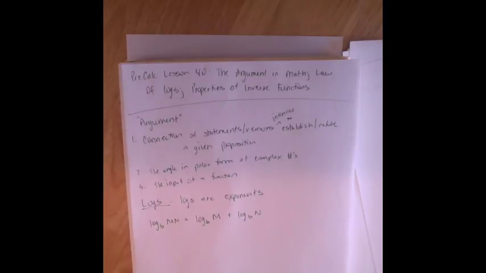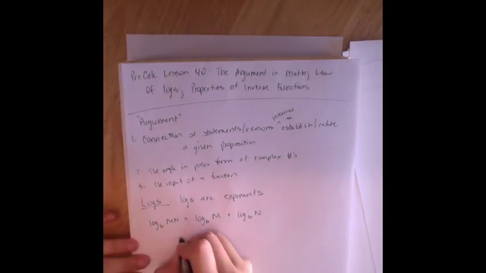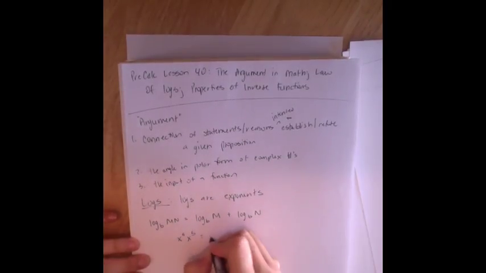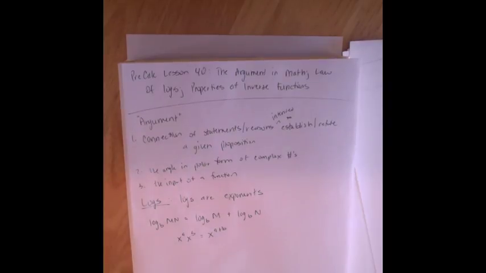And we know this relates to exponents. If we have x to the a times x to the b, we write this as x to the a plus b. That is where we get our multiplication property of logs.